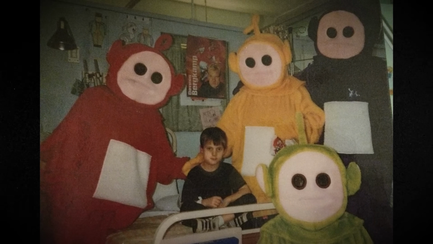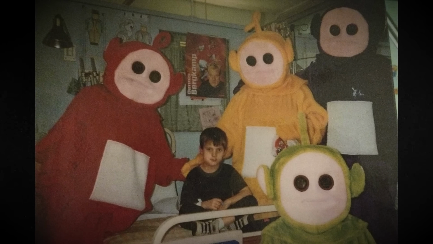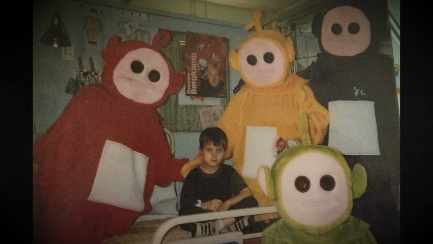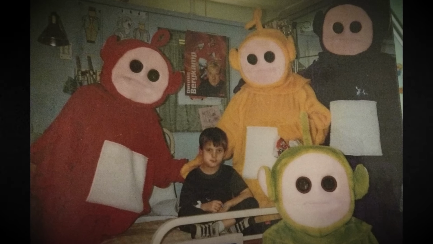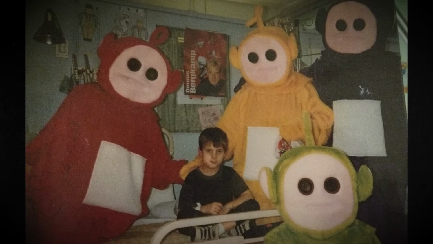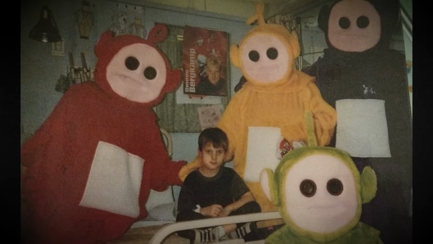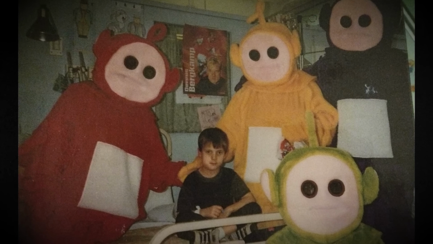The photograph in question shows a young boy sitting in some sort of hospital room surrounded by 4 of the main Teletubbies. However, these aren't the ordinary Teletubbies that we're used to. These ones have completely black, lifeless eyes that are absolutely horrifying to look at as the 4 of them stare at the camera. But what exactly is this photograph, and what's going on here?